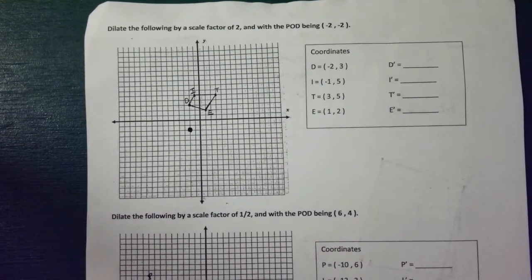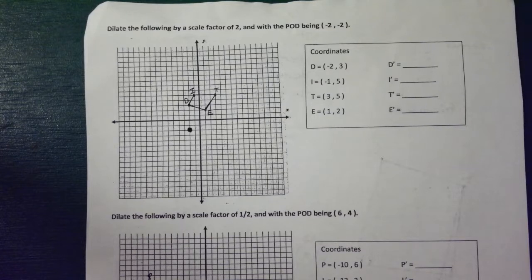Now I'm going to switch colors. Oh wait, no I'm not. I don't have any other colors today. I was going to change to a different pen, but I don't think I have them with me today. I do not. I apologize, because we're going to do this all in black.